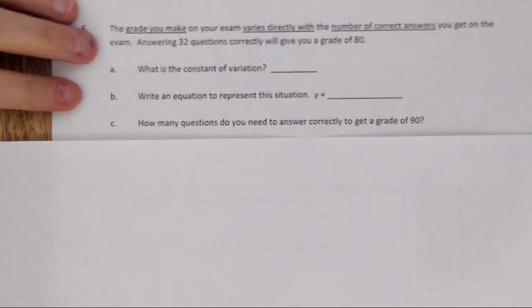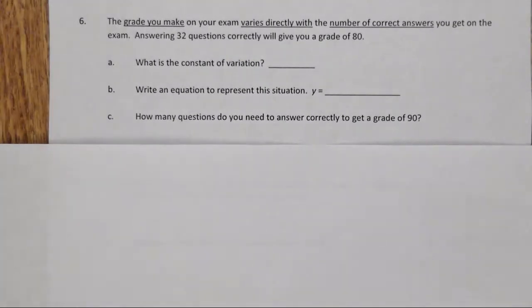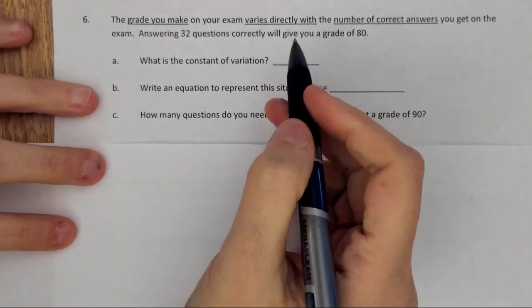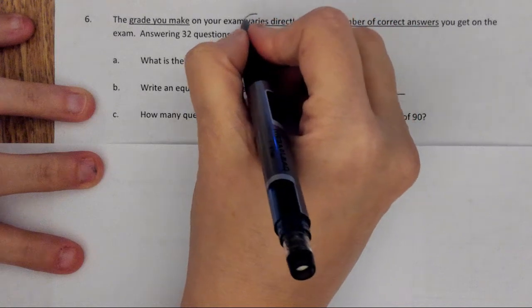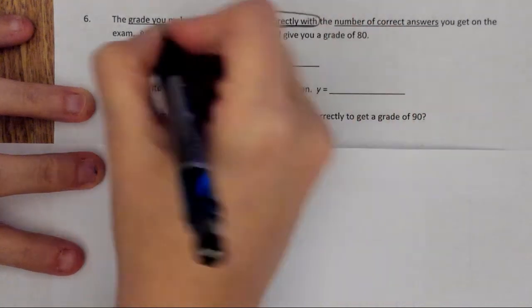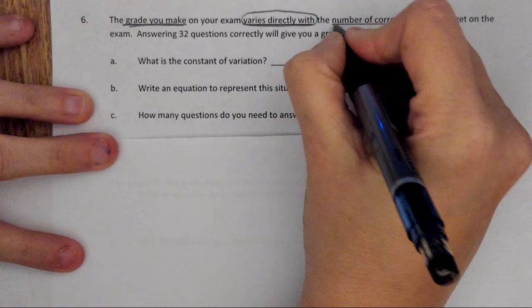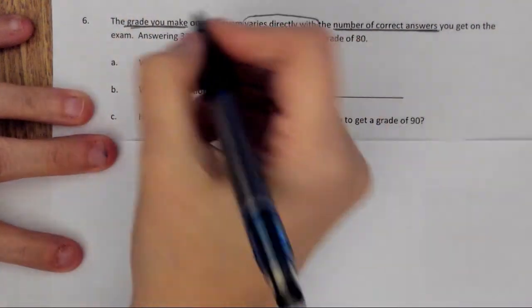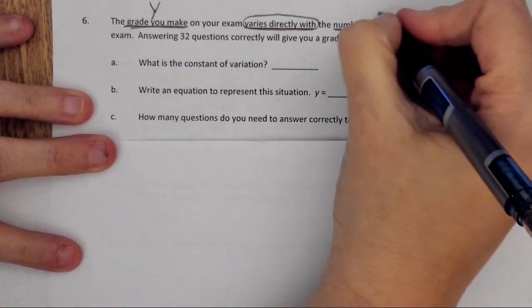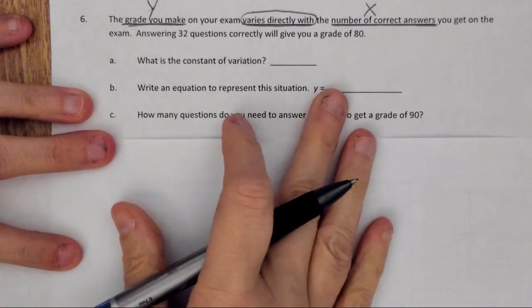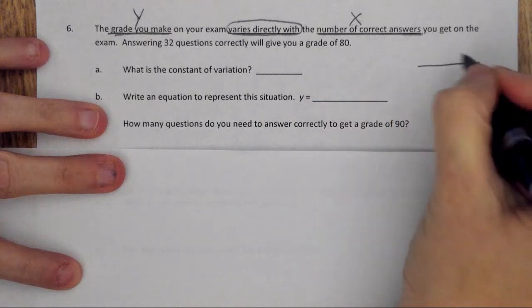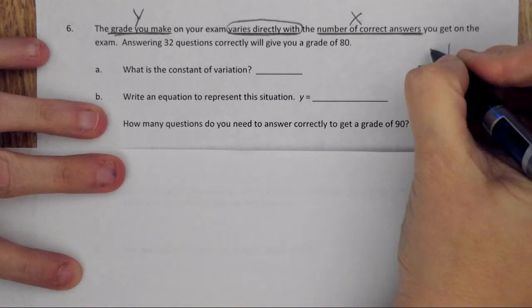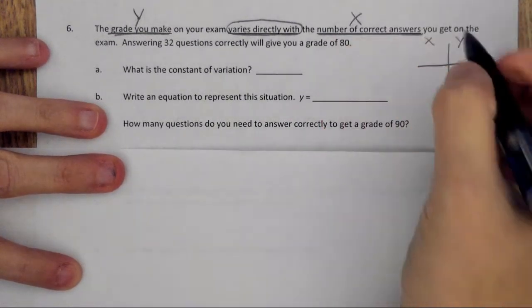Now, when they give us a situation like this, then we have to figure out what goes where. This one already has them underlined, which is kind of helpful. But what I usually do is I circle varies directly with, and then I underline the two things around it. Because remember, y varies directly with x. Well, now I know what goes in which columns in my table. So I'm going to make a table, but this time, instead of just labeling it x and y, I'm going to put those words there.